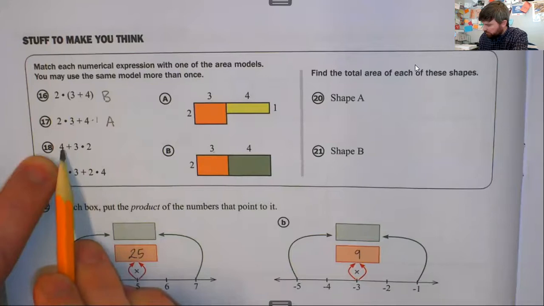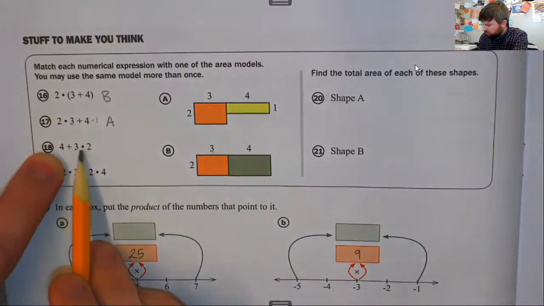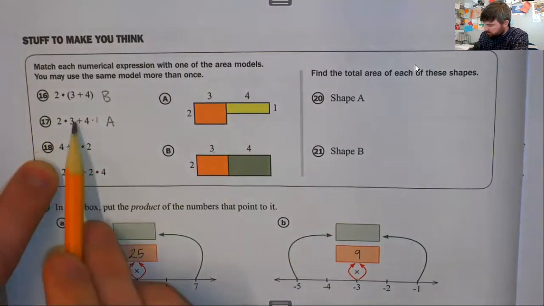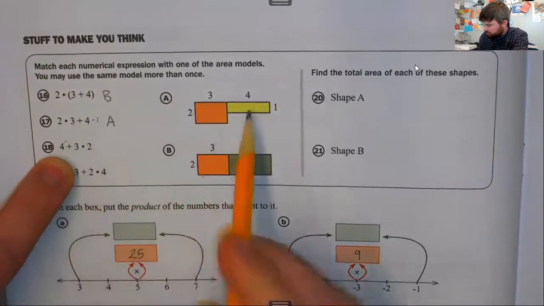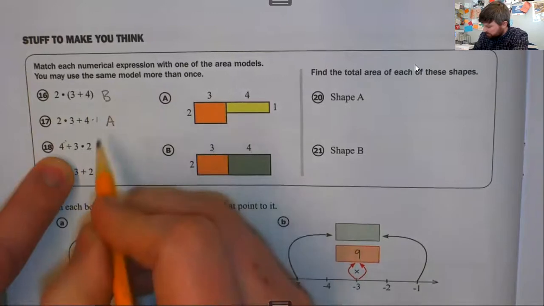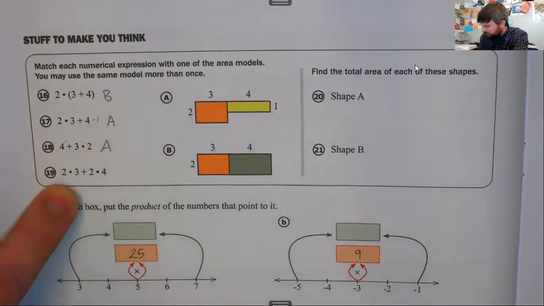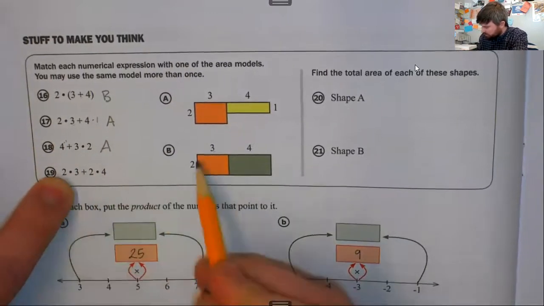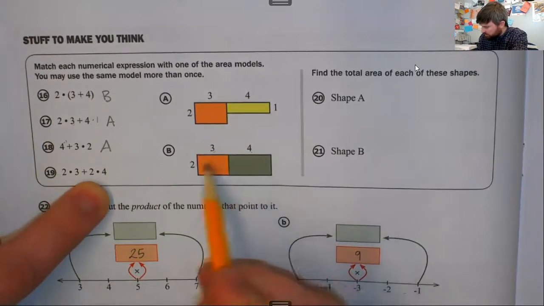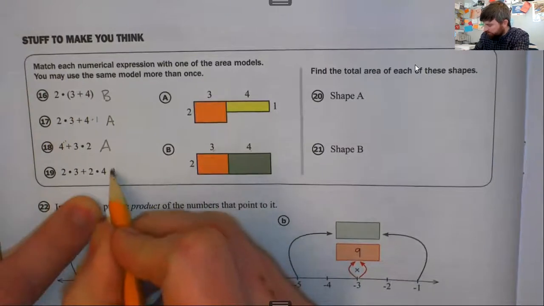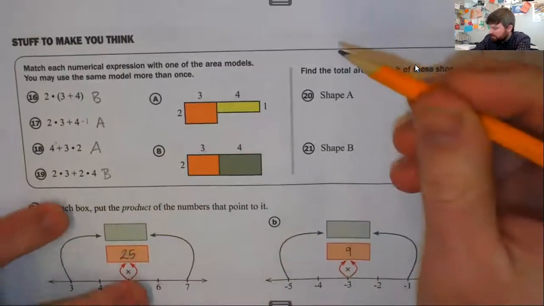You have a 4 plus 3 times 2. Now that's just this backwards. So 4 times 1 plus 3 times 2. So 4 times 1, 3 times 2. That's also A. 2 times 3, so 2 times 3, that's this one. Plus 4 times 2, that's this one. So this is B. Okay, so different ways to model it.